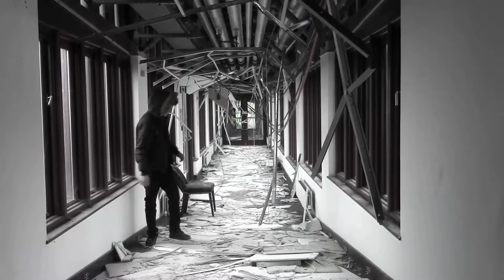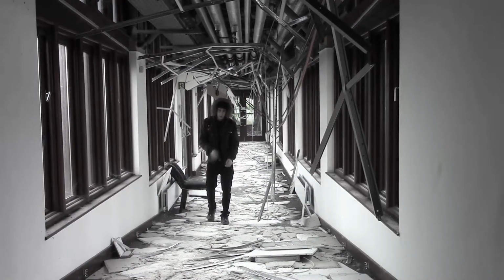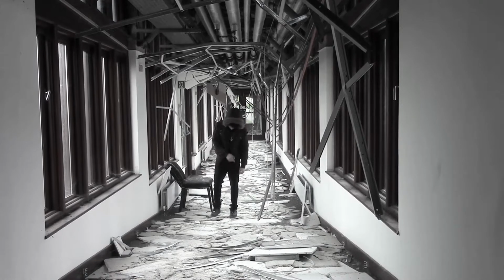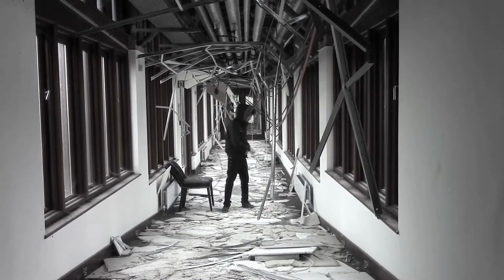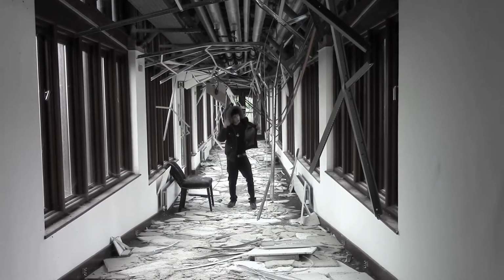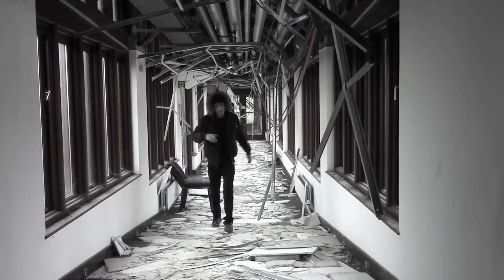The following shot is a long hallway. The roof has caved in. There are bits of ceiling on the floor and a wire hanging down from the ceiling. The shot looks quite unreal, which will excite the audience.